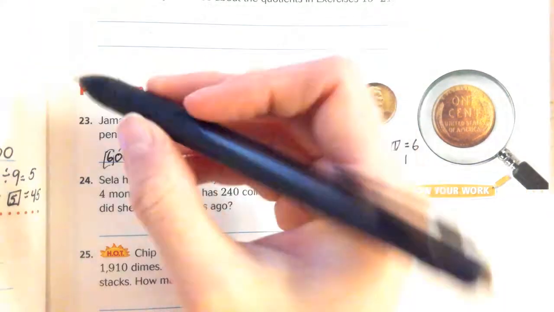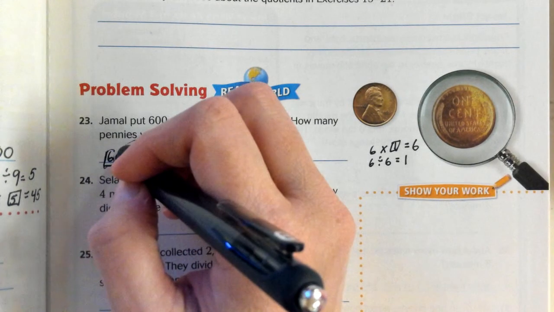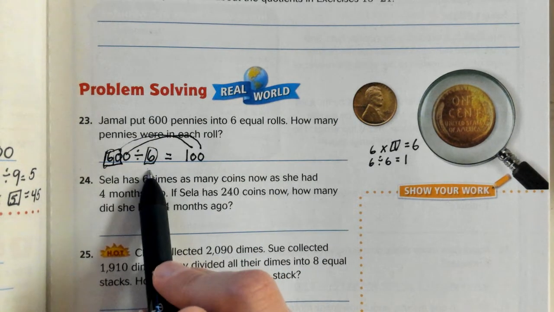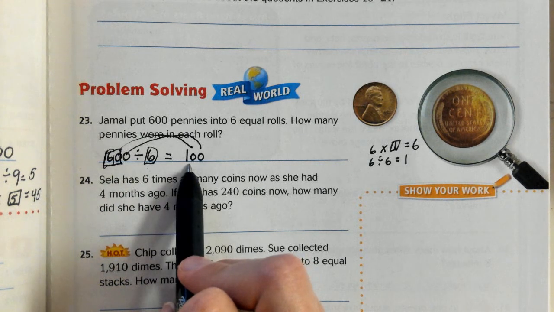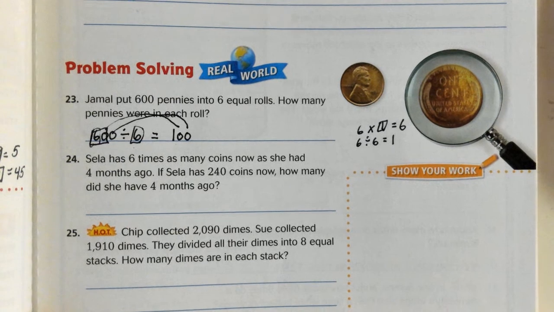Now, if you didn't see that 6 could be divided by 6, even if you put a box around the 60 and say 60 divided by 6, well, 60 divided by 6 is 10, because 10 times 6 equals 60, and then I would just bring over 1 0. So it still works. As long as you're following the rules, it will still work.